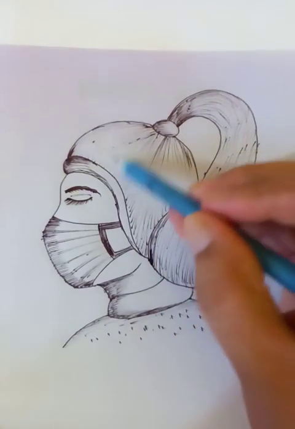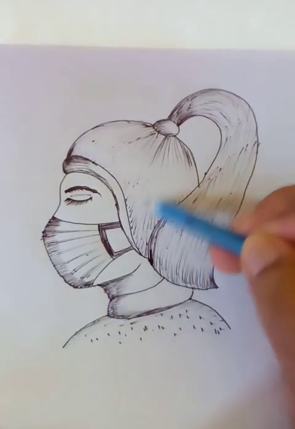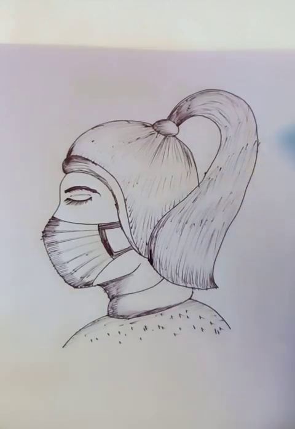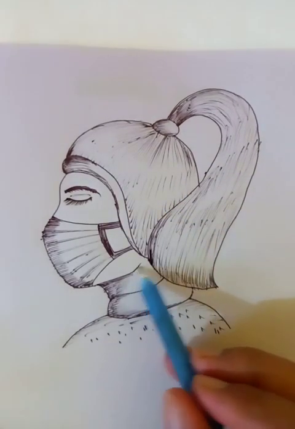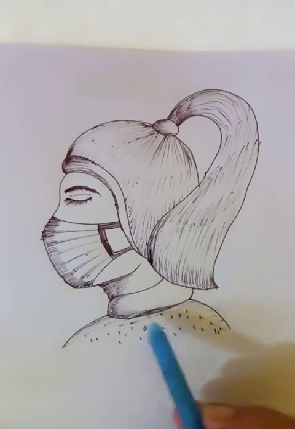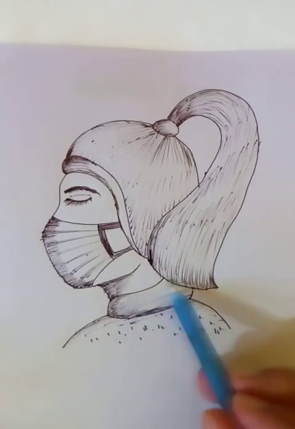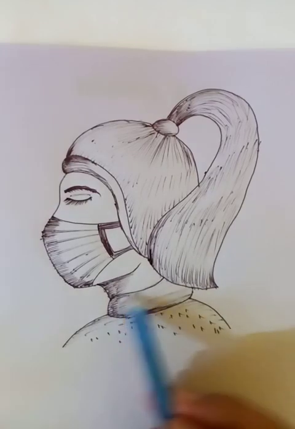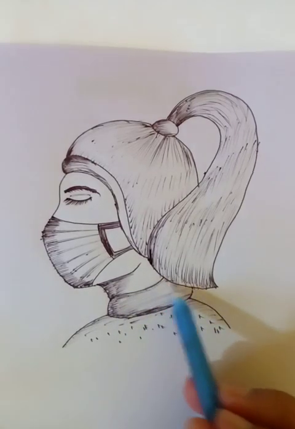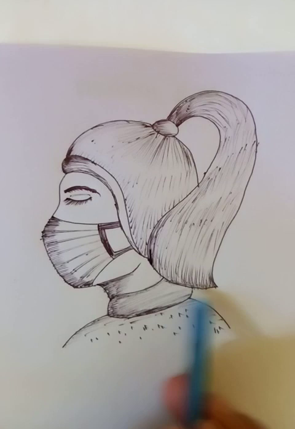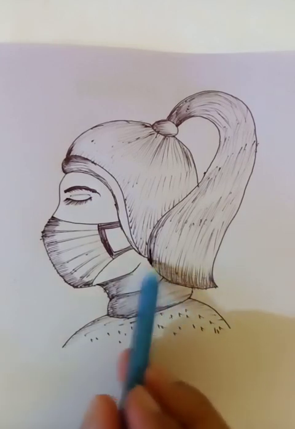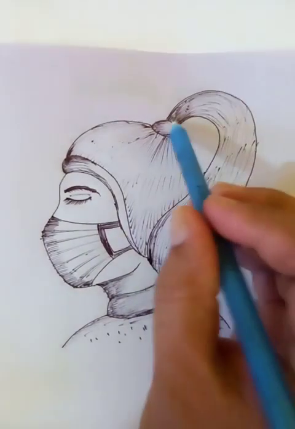Let's draw a few lines in the middle. Let's draw the collar a little darker like this. And the end part of the drawing.